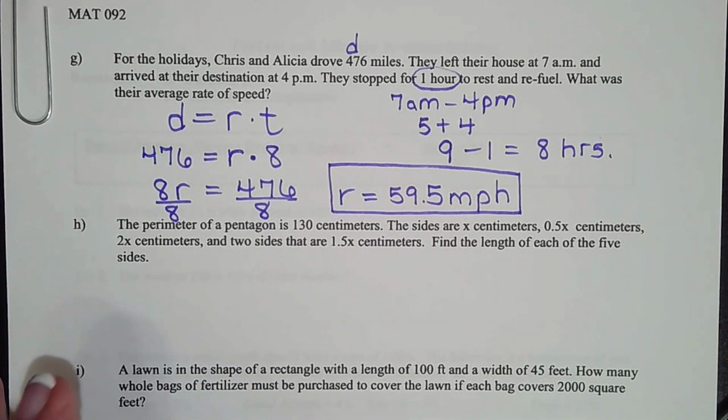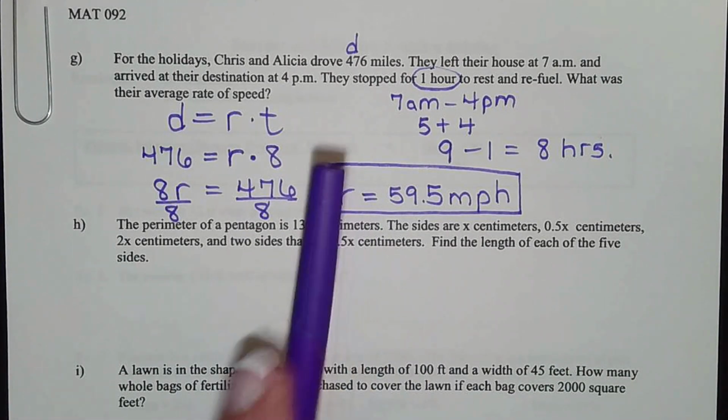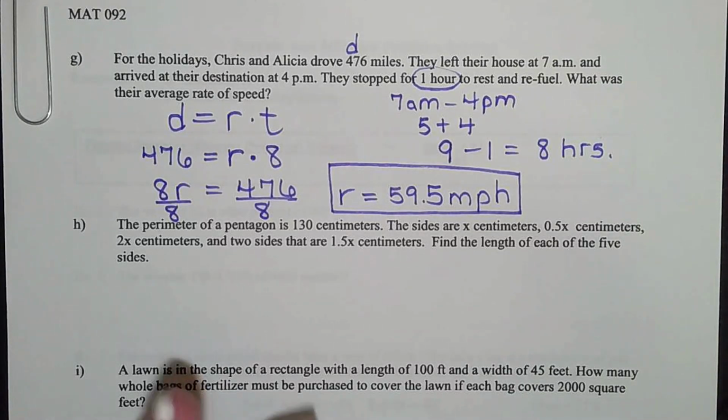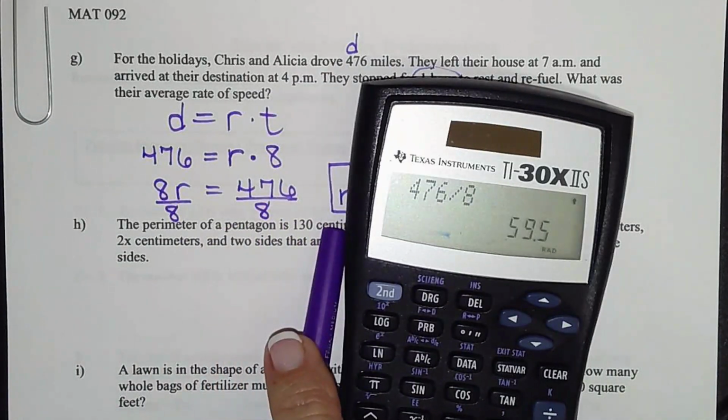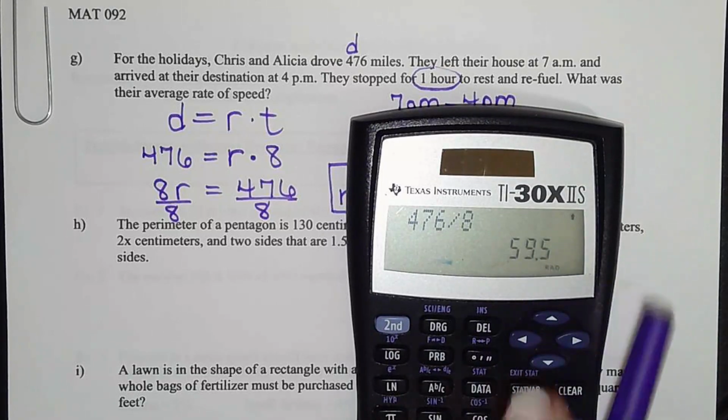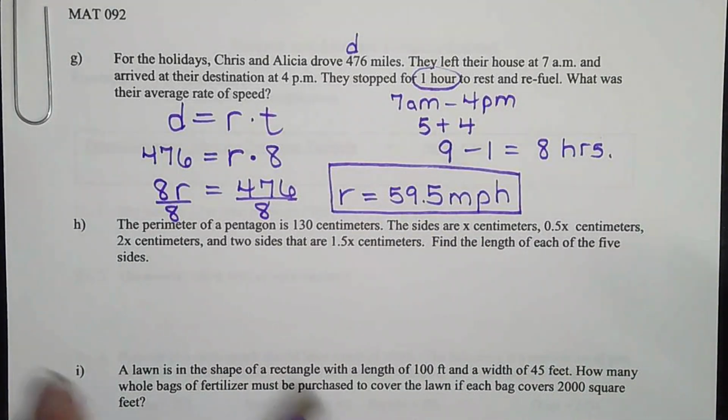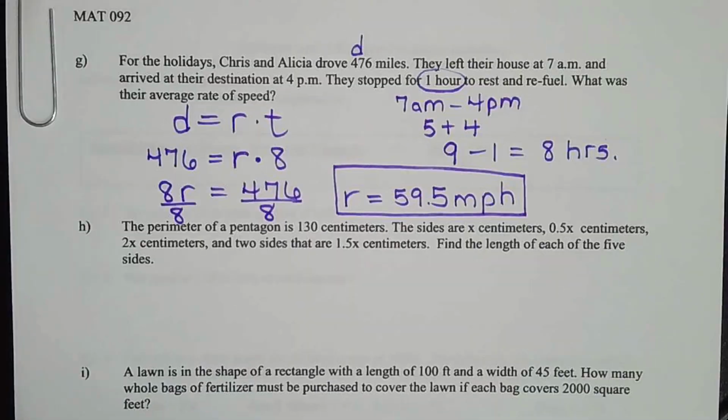Otherwise, you're doing mindless math. You're plugging in numbers and you have no idea what you found. This grounds you, makes you stop a second and go, okay, R stands for rate. Rate of a car is miles per hour. And let me just make sure I type that in correctly. 476 divided by 8. Okay, because it's kind of weird that it came out a decimal, but. Okay, so that was a nice easy one, right?